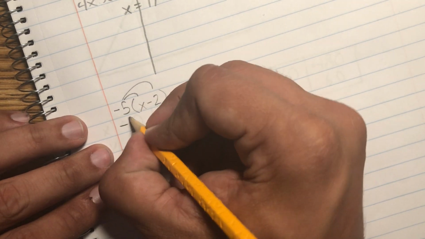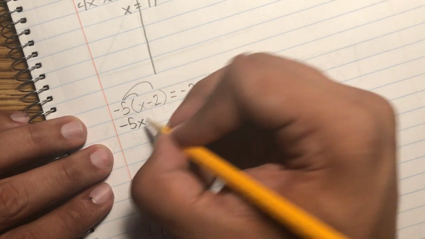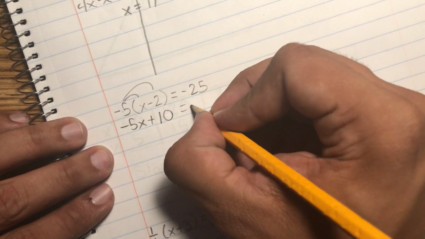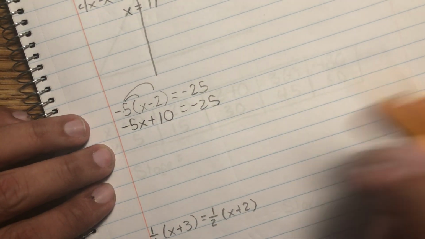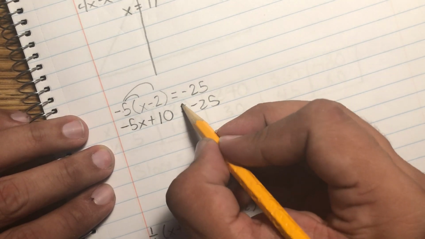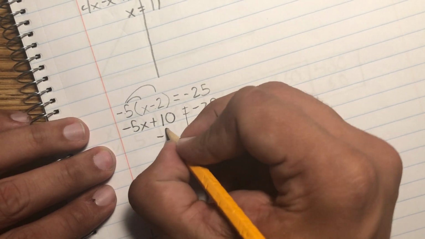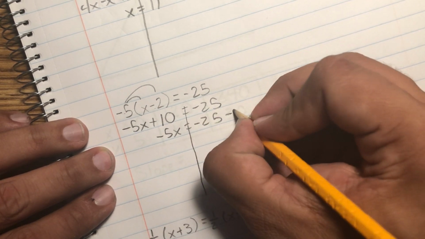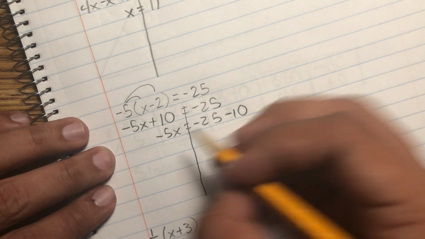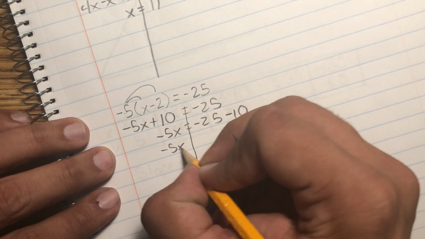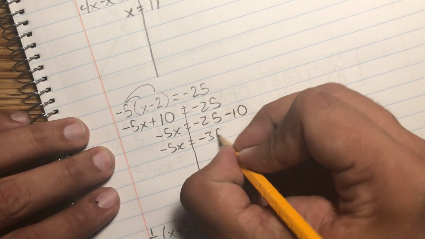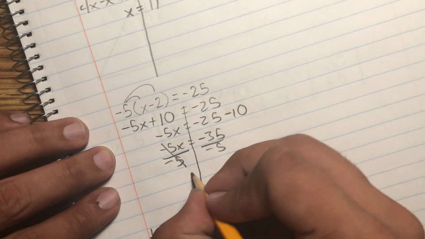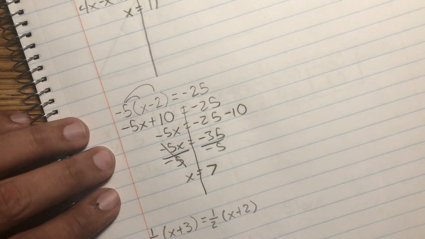This next one here is, again, distributive property before you begin. This is going to be negative 5x. Negative times a negative makes a positive. Positive 10 equals negative 25. Again, there's nothing to combine here, so the 10 is going to move to the other side. And now we're left with negative 5x, a minus 25, and then a minus 10. Now we're left with negative 5x equals negative 35. Divide by the negative 5, cancel. Divide by the negative 5, x equals 7.